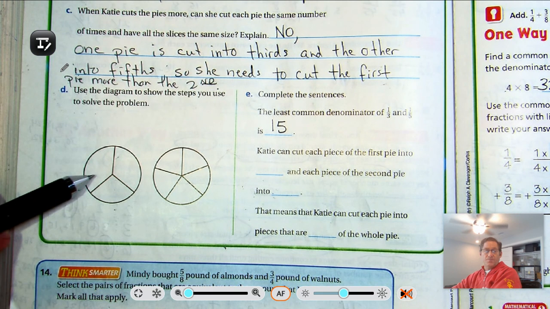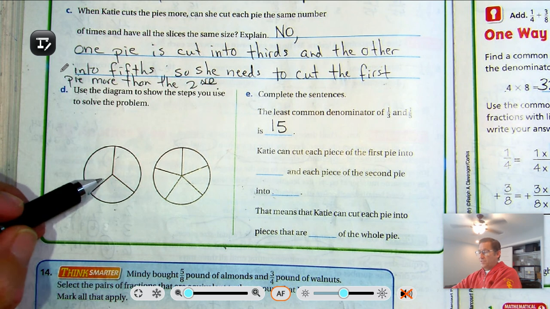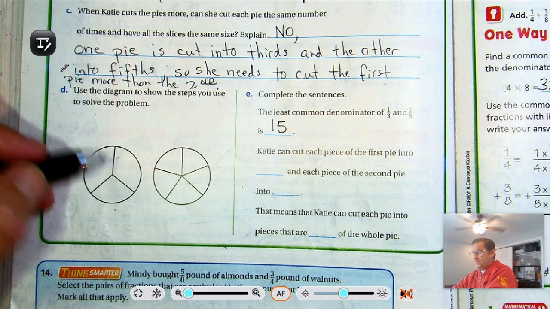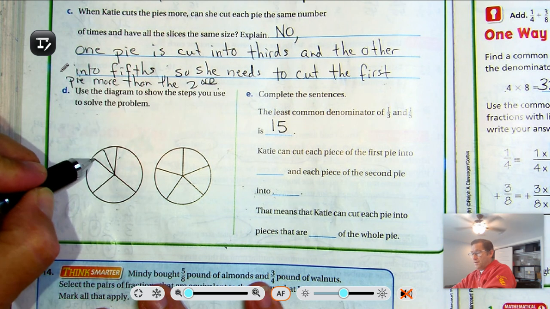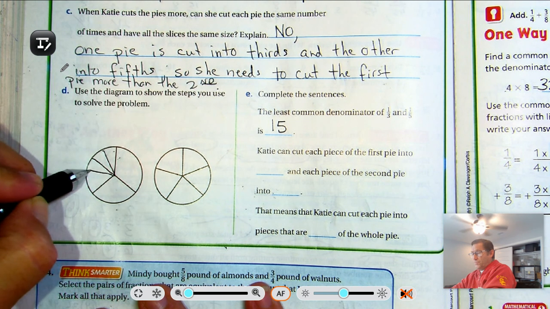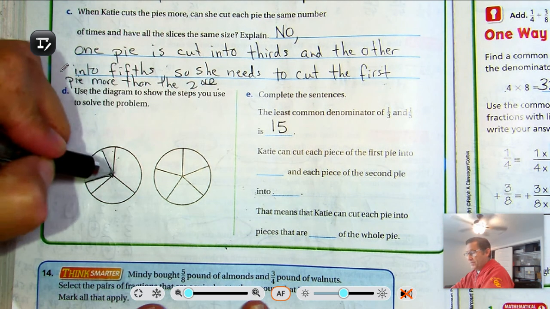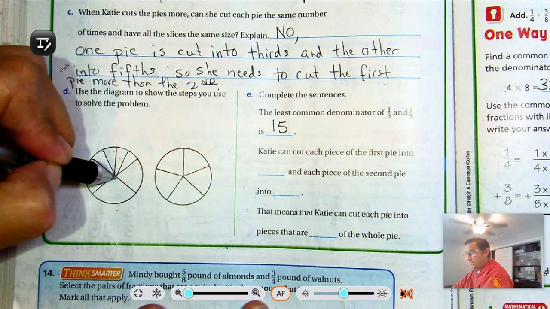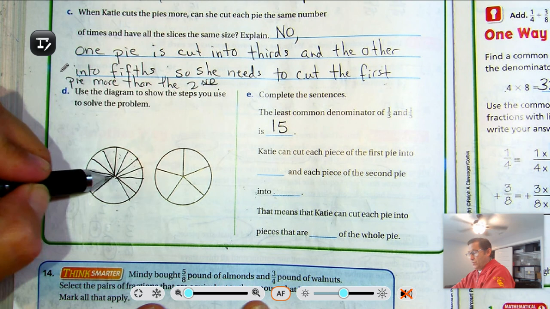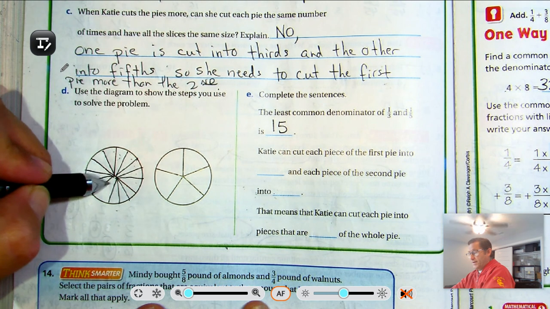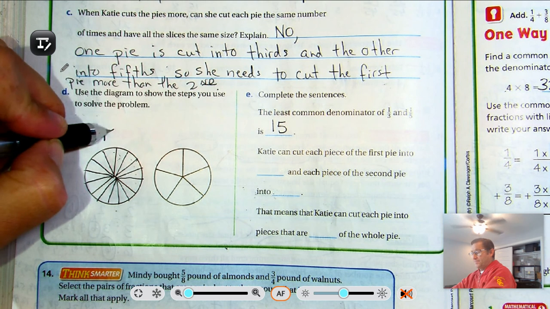So if she takes this first pie, how is she going to turn it into 15 slices? Well, she'd have to take each slice and cut it into 5 separate pieces, right? So 1, 2, 3, 4, 5. And each of them would be cut into 5. So now we have 15 pieces here.